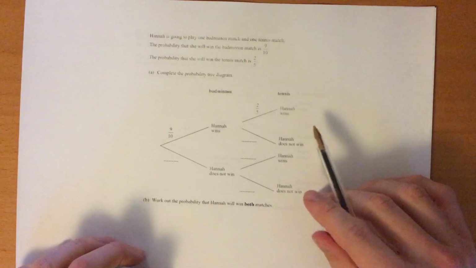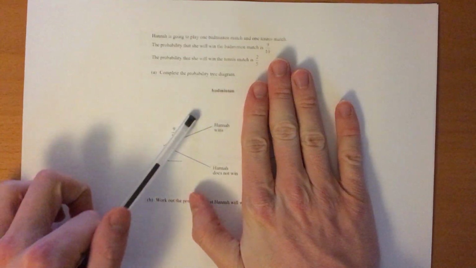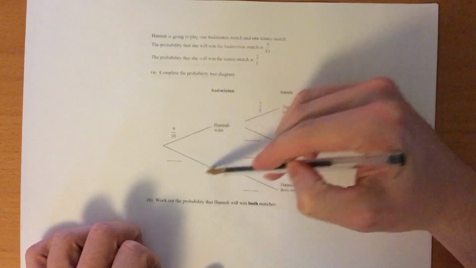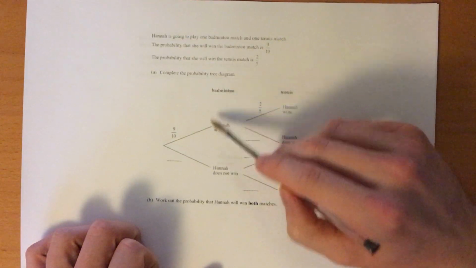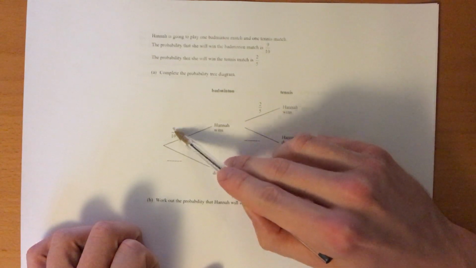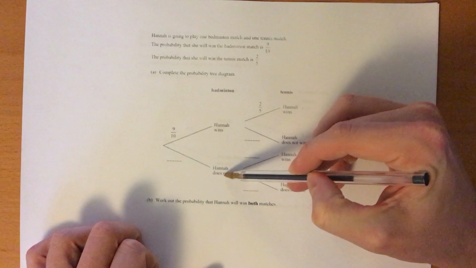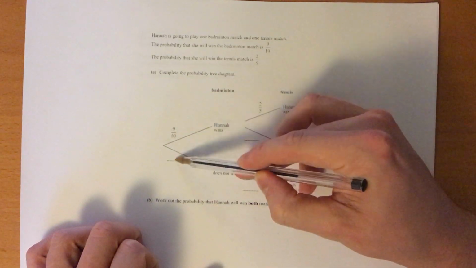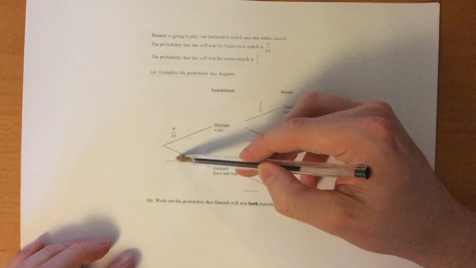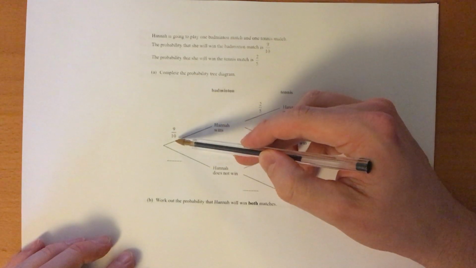So, I'll ignore that to begin with completely and just say, what can I see here? This is just about badminton. So the probability that Hannah wins badminton is 9 out of 10. So the probability that she loses badminton, does not win, these two must add up to 1. Just like I showed you in the previous example, it could be the decimal, percentage, or fraction.